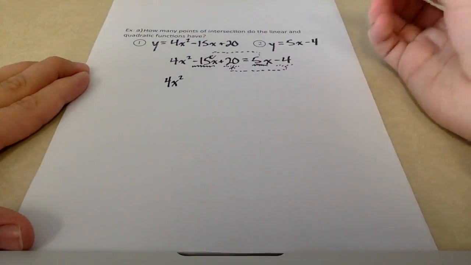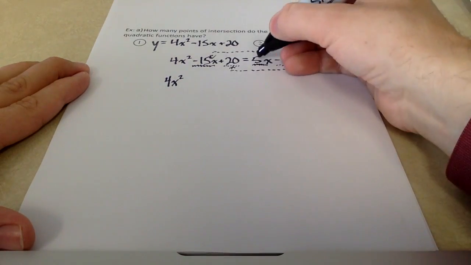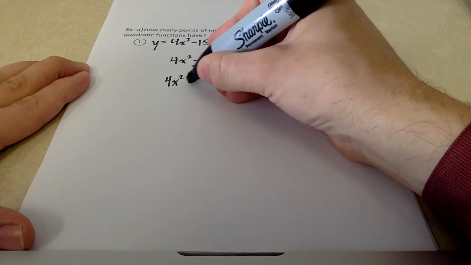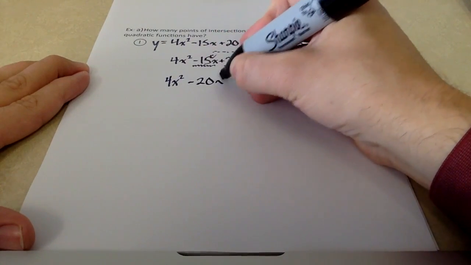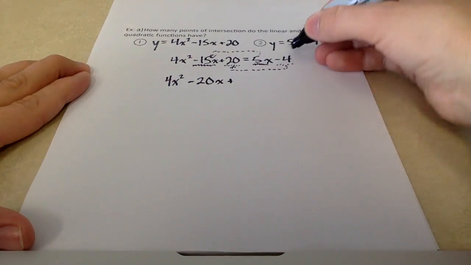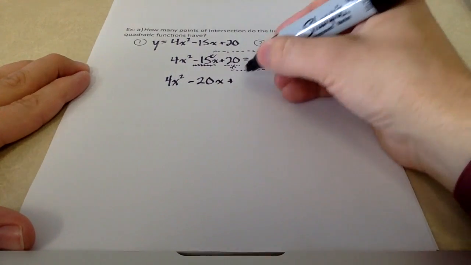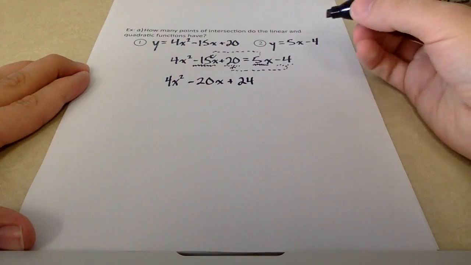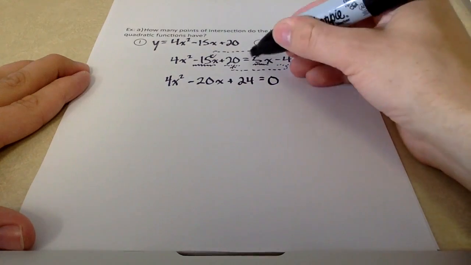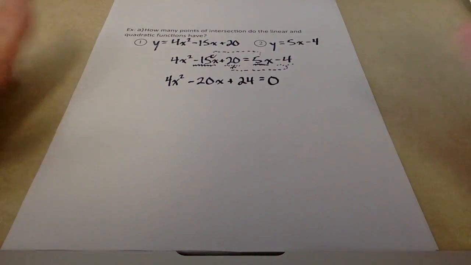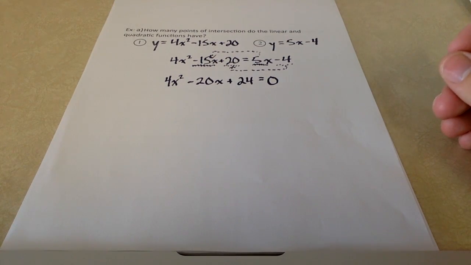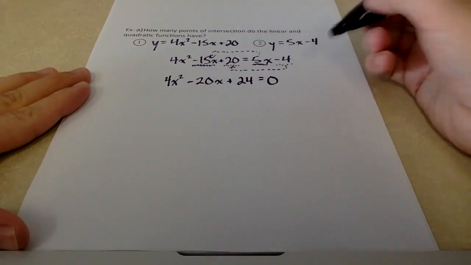My 4x squared doesn't go anywhere. I'm going to move my 5x over to the other side. The 5x becomes negative when I move it over to the other side, so I end up with negative 20x. I have 20 on this side. When I bring the negative 4 over, the negative 4 becomes positive, so I actually have 24. And on the right side, I have 0. I took everything over to the other side of the equation. I no longer have a term on the right-hand side. So that was step one.